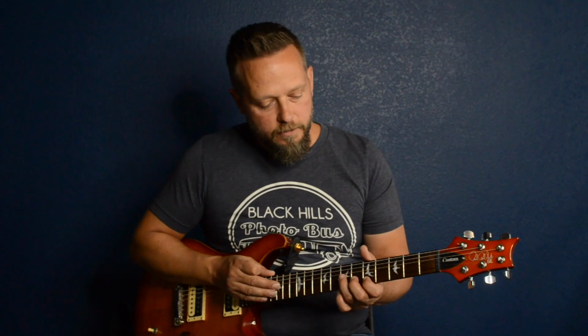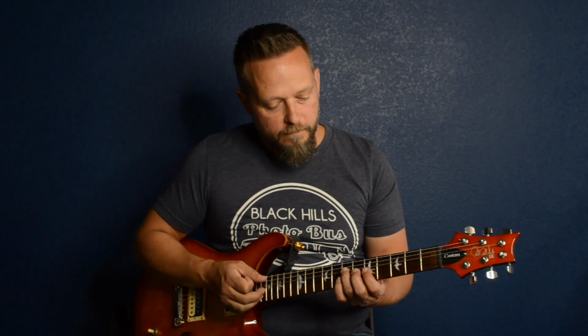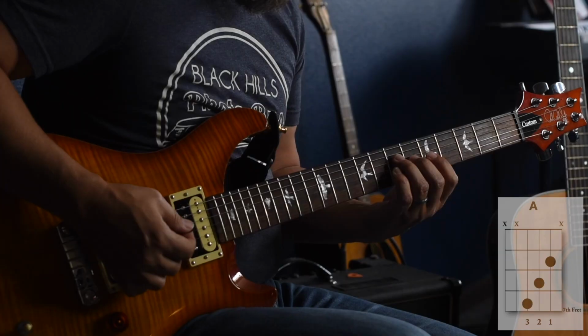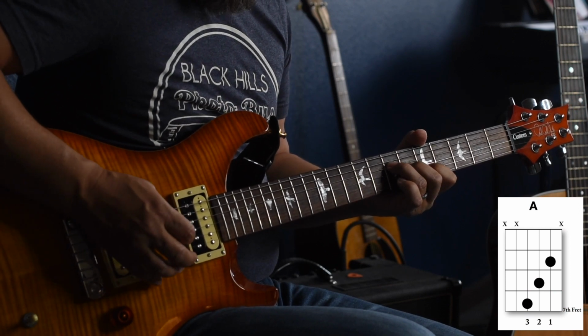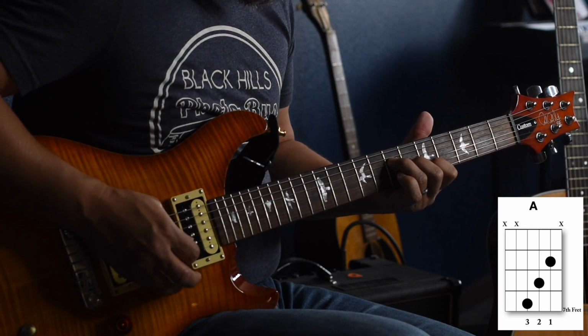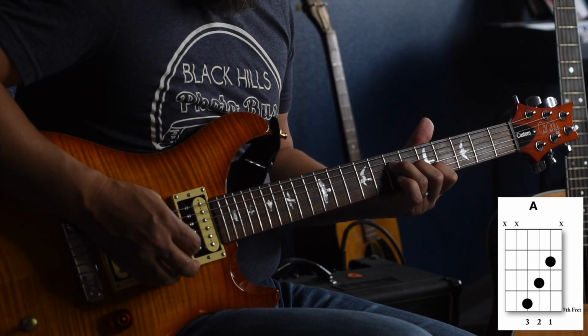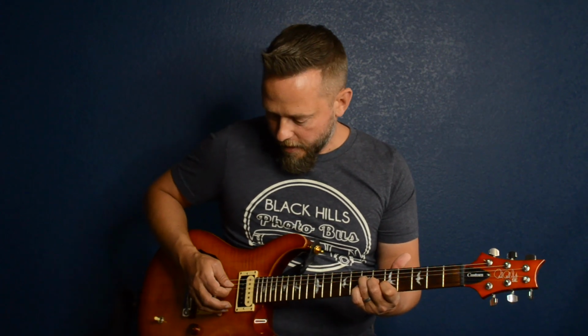What we're going to look at today is using triads to create different voicings up and down the fretboard. And what we're going to look at first is our A major on the 5th fret. So if I start here on the 7th fret, 4th string, there's my triad, my 1, 3, 5. That's a root position A major because I'm starting on the A, which is my root.